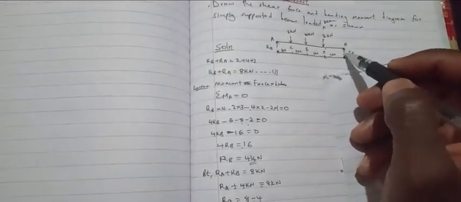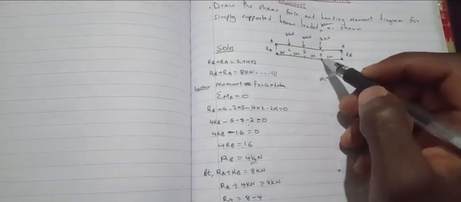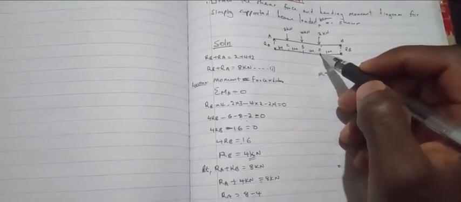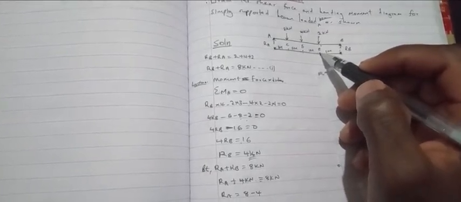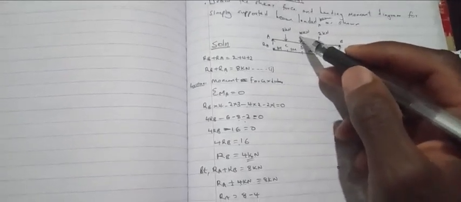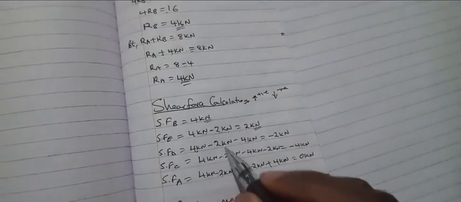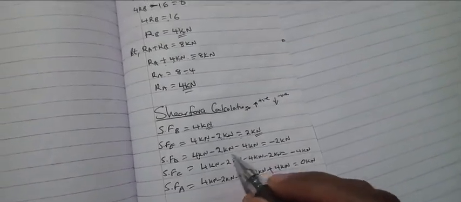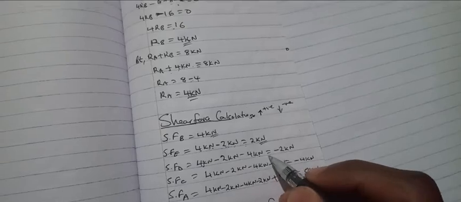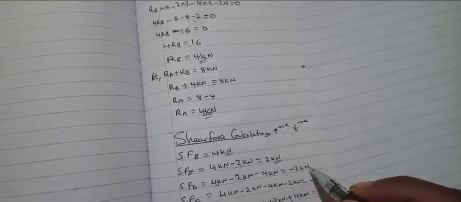So it is 4, the upward force, minus the downward force 2, minus the downward force 4. This downward force here, it is that way. So we take 4 kilonewton minus 2 kilonewton minus 4 kilonewton. We shall get minus 2 kilonewton.